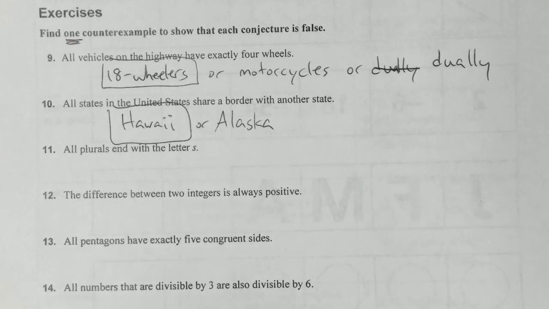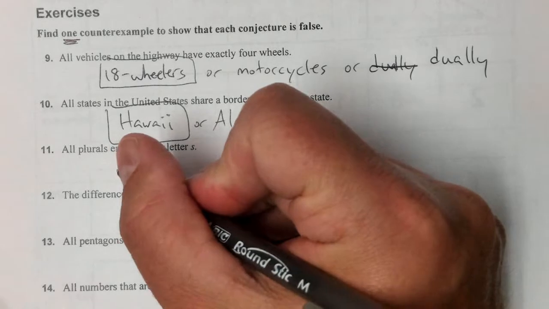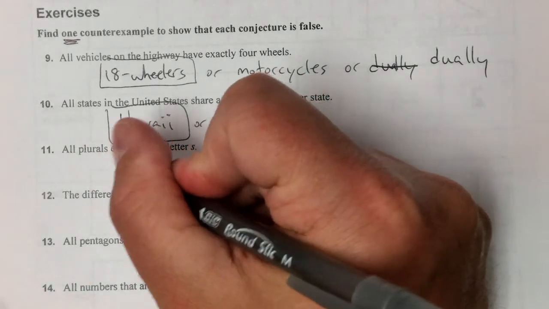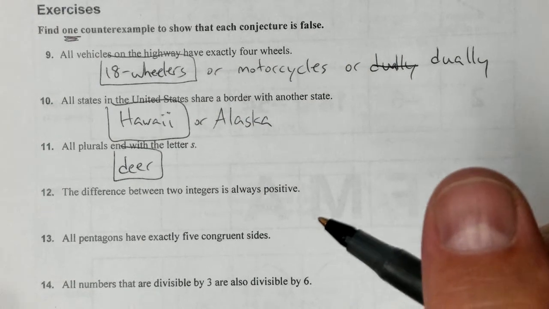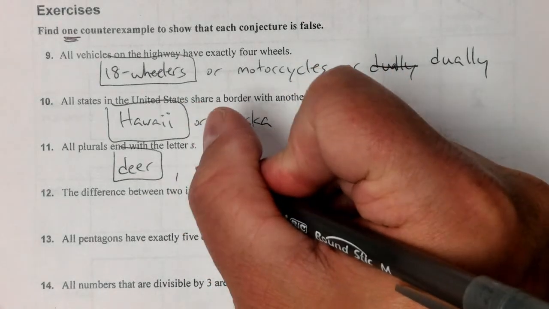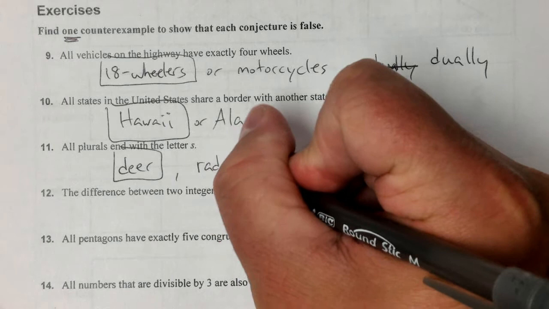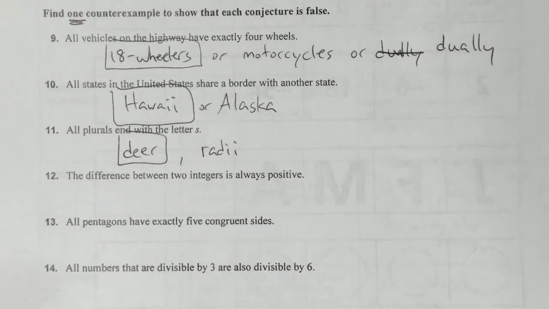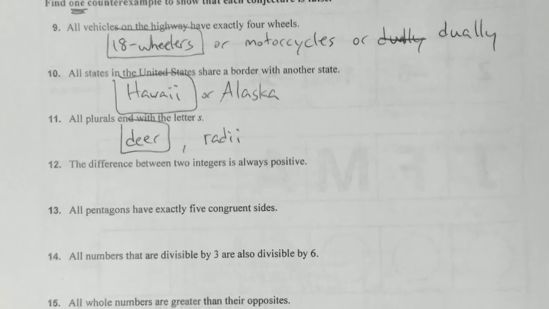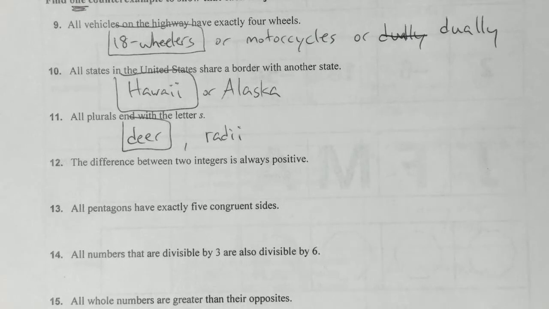All plurals end with an S. So, what's that? Deer? Yeah, right. That's good. Or I'll do a math term, radii. It's more than one radius. And then you could also say geese. So it doesn't matter. Just pick one.